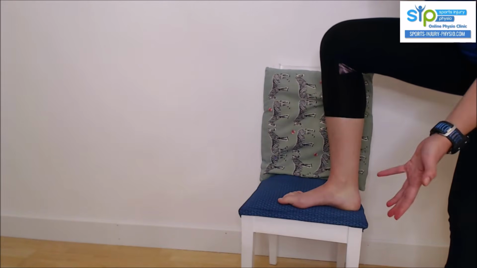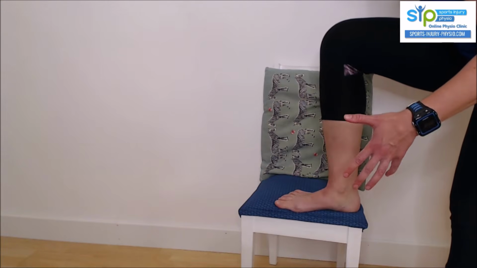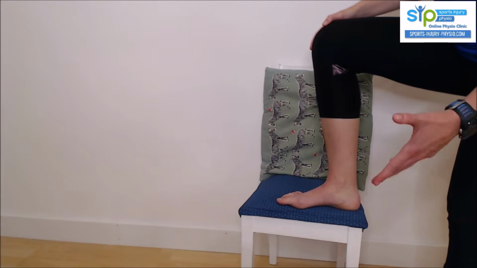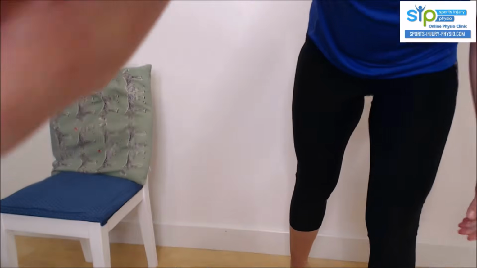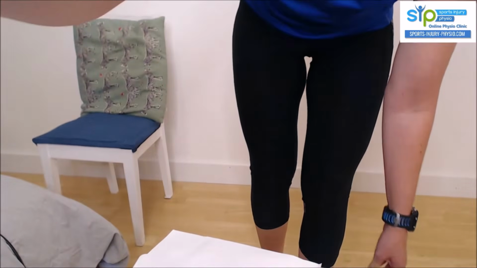So why does it happen? It's any activity that causes the foot to excessively turn in. So if we think of just plain poor ankle stability, let me see if I can get my foot into the picture a little bit better. There we go.